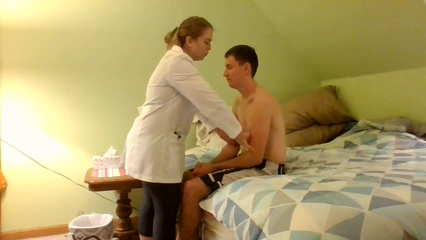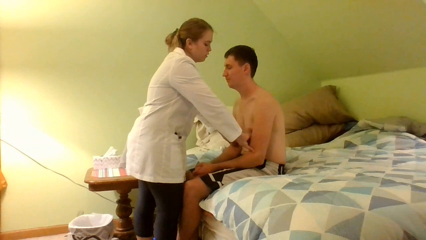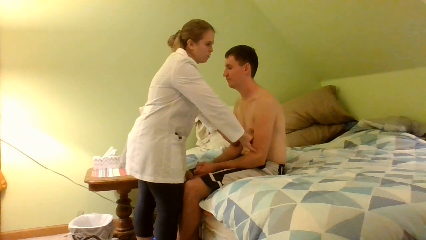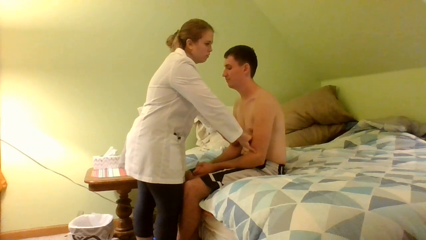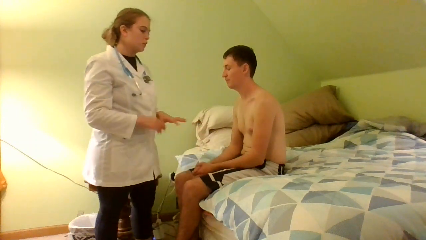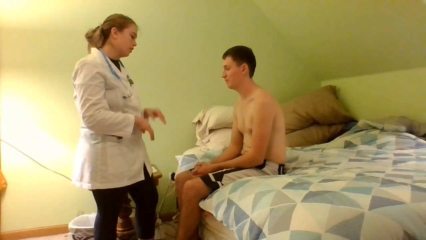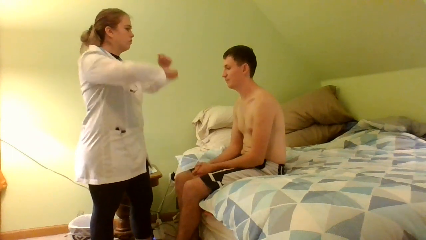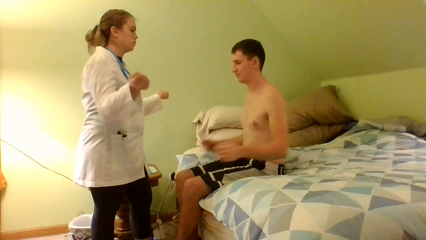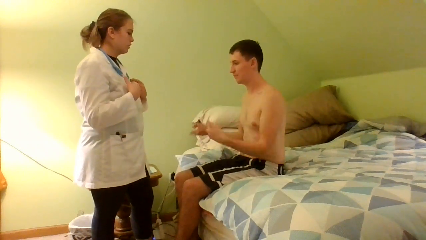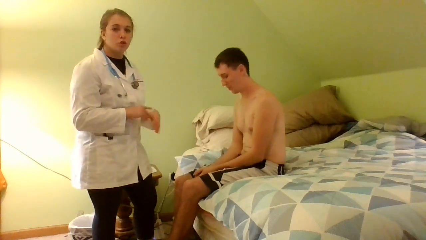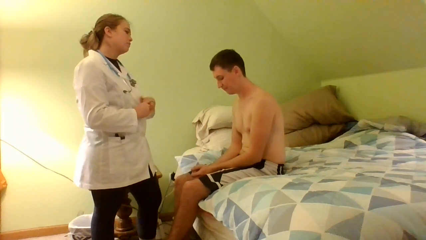I'm going to go up to the brachial pulses. Okay, those are going to be equal bilaterally plus 1. Again, they're not super strong, but I can definitely feel them there. You can move your shoulders around, your elbows, the wrists. Okay, his range of movement seems to be nice and smooth. No restrictions there, so that's a good finding.